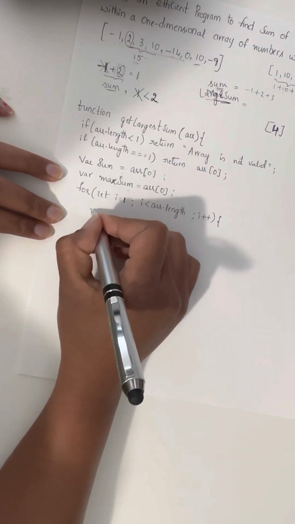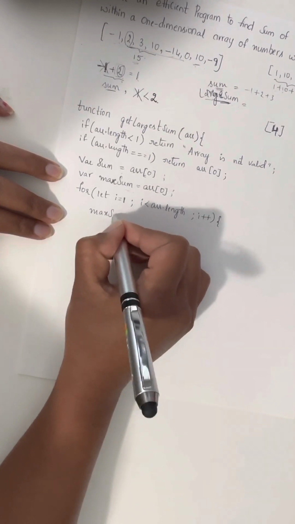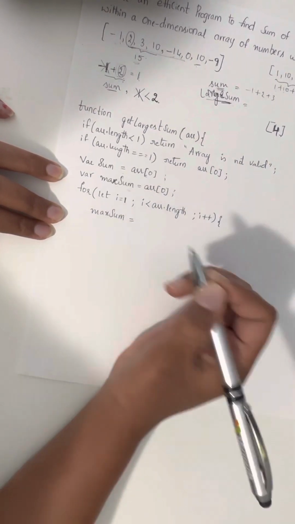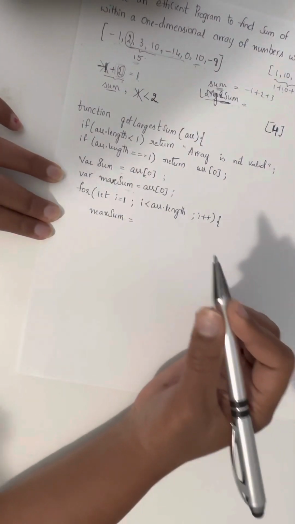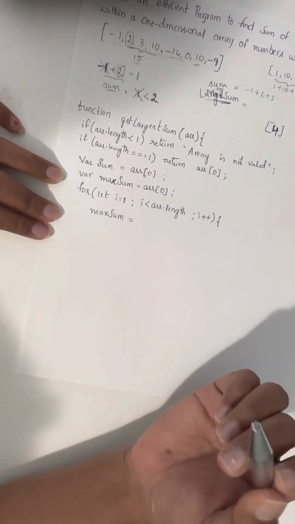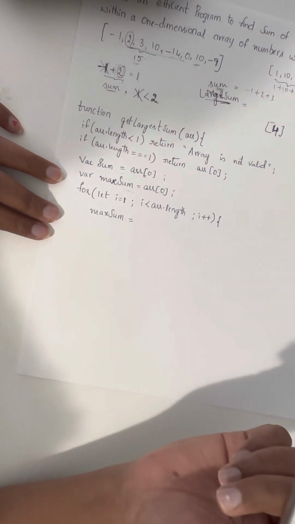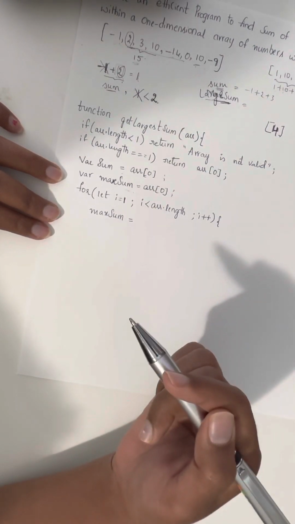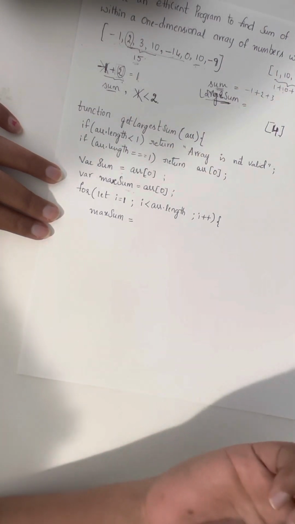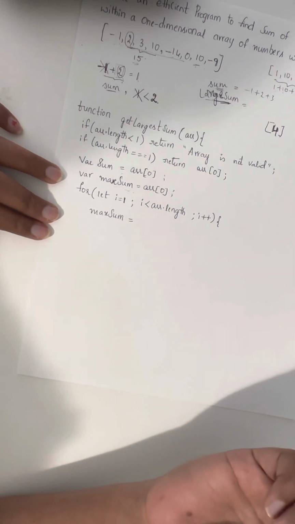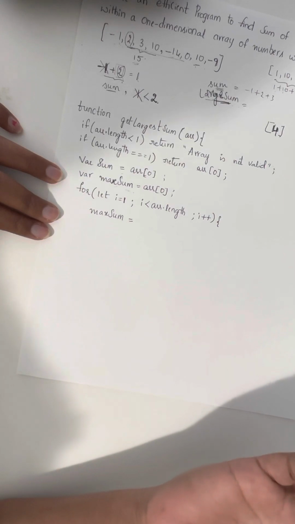So first let's write the maximum sum. What are we going to do with the maximum sum? Every time we add an element from the array to the sum, we are going to compare the sum with the maximum sum, and whichever is the largest sum, we are going to assign it to the maximum sum.